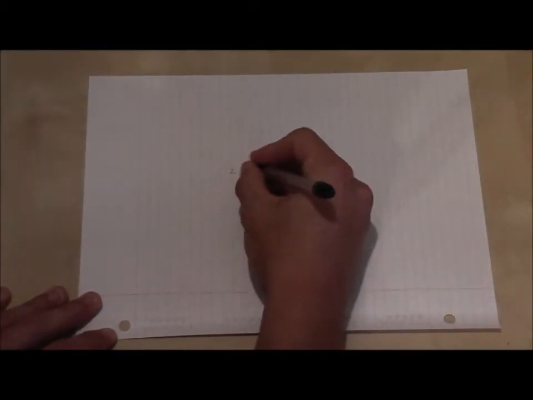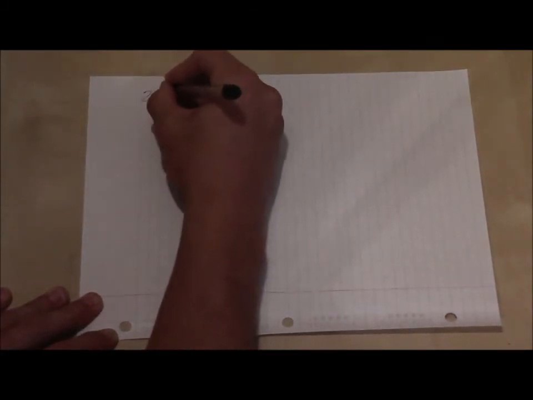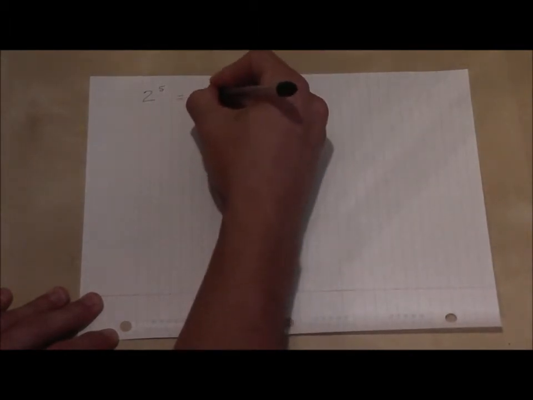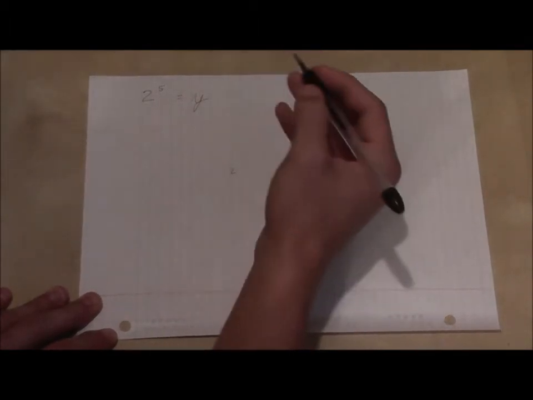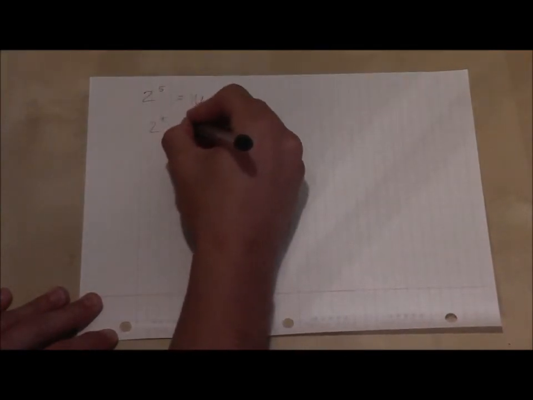Okay, so we know that logarithms help us solve problems that are represented graphically by the variable, such as x, being an exponent. So, for example, 2 to the 5th equals, we'll call this y. Okay, and that can be represented still with variables. So we have 2 to the x equals y.